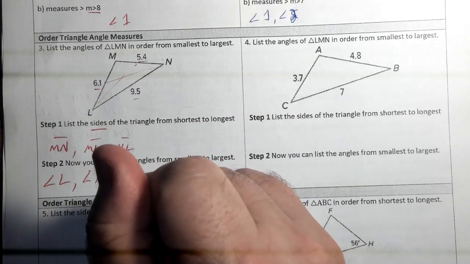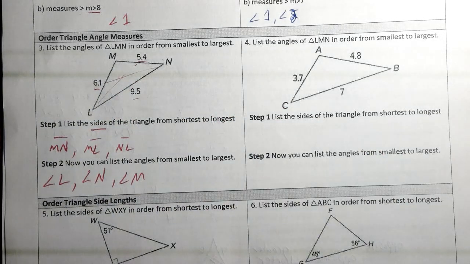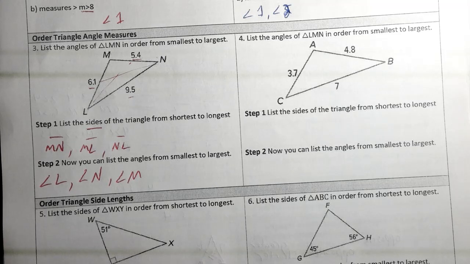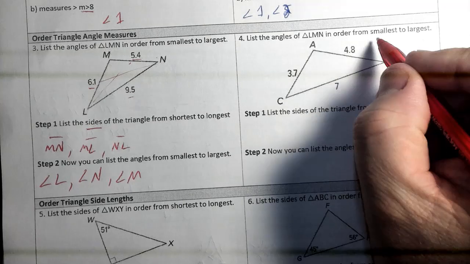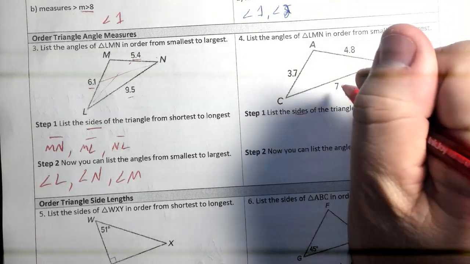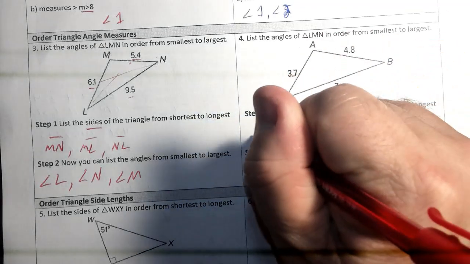Largest is angle M. All right, number 4, you do. Please pause here. You see how super easy this is. I'm going to wait 3 seconds and then go. All right, number 4. Same deal. Smallest to largest, start with the sides. AC right here.